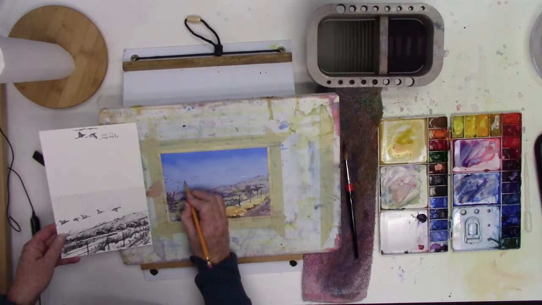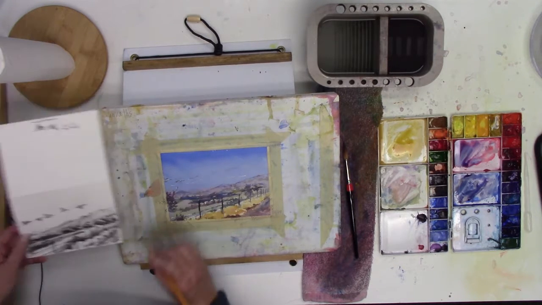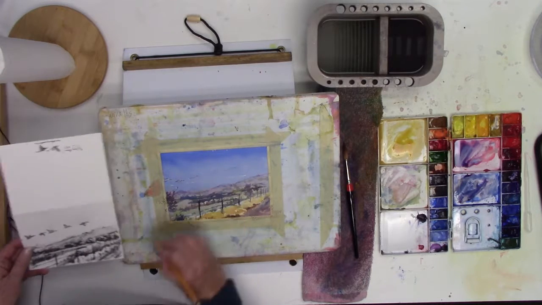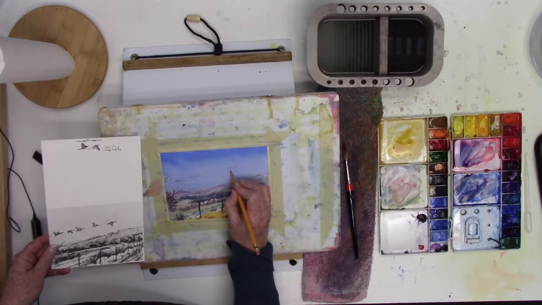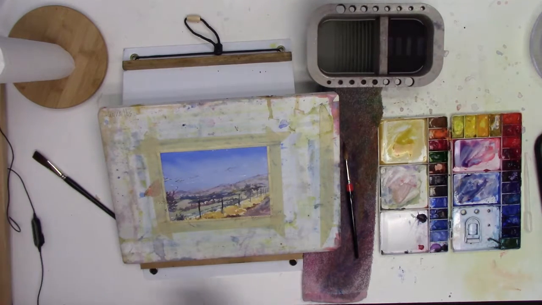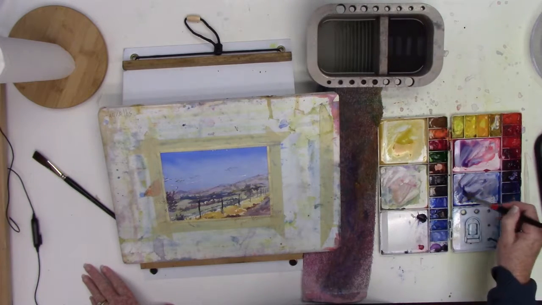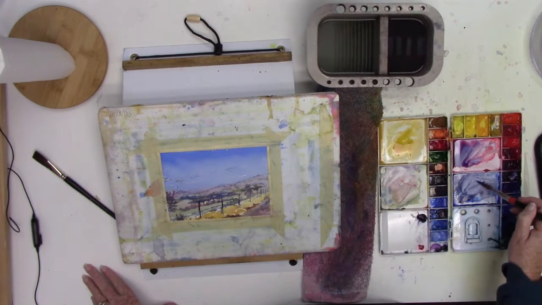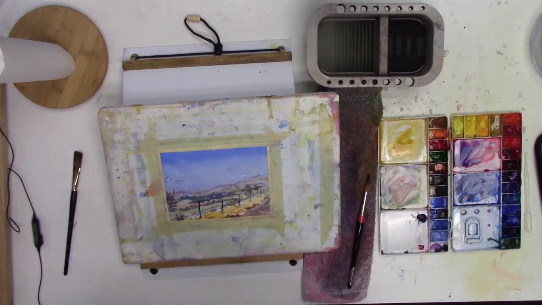So let me make sure I know what I'm doing. And then his tail is like that. So I have the advantage of having drawn it before and studied the shapes a little more than you. Okay, so I'm just going to make them pretty silhouetted. I need to get my source photo.